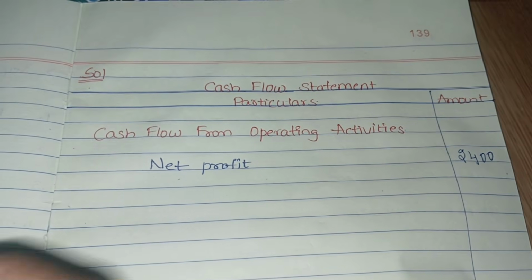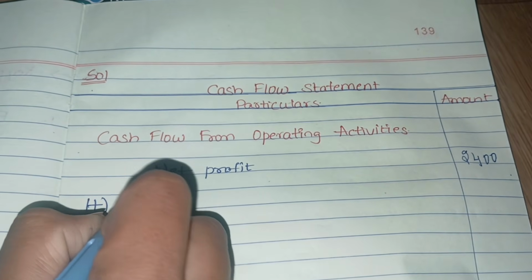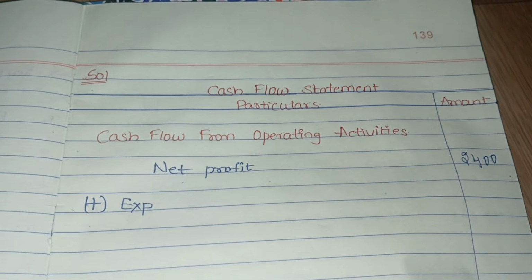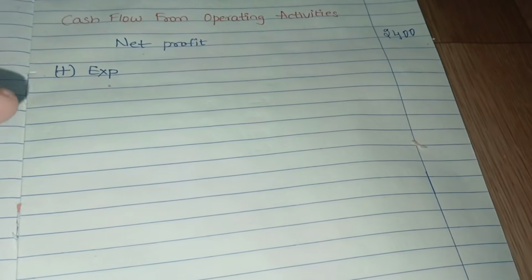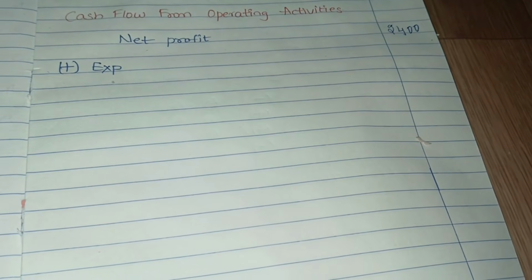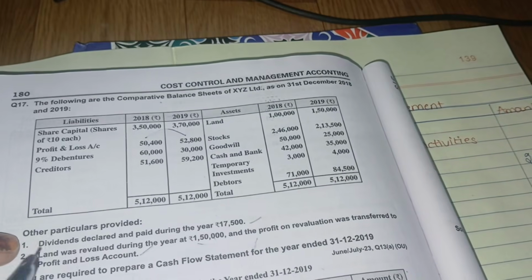After this, you need to add the expenses. According to the pro forma, I am writing expenses, we need to do addition. Where will you check the expenses? See in the adjustments part, what they have said. Dividends declared.